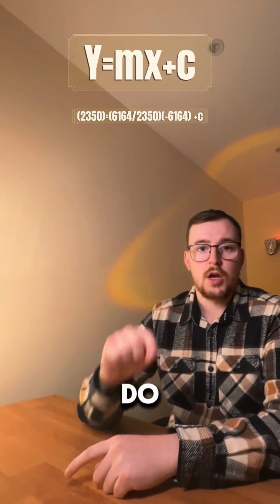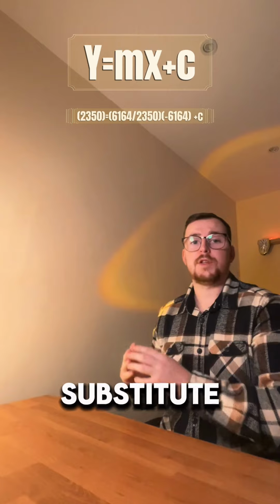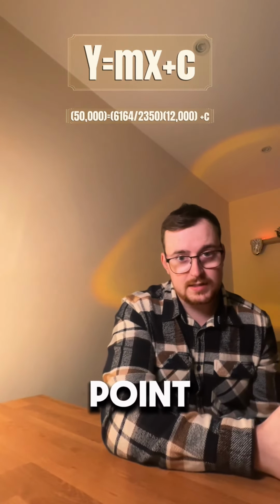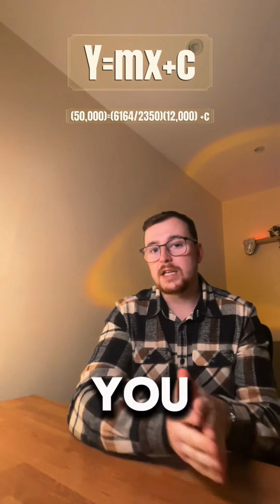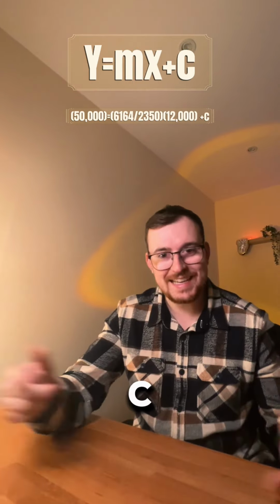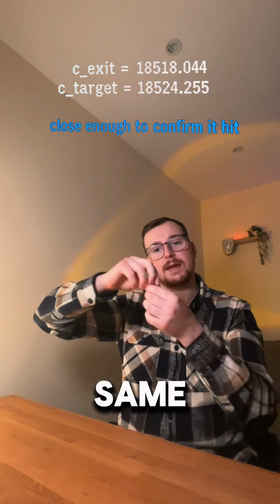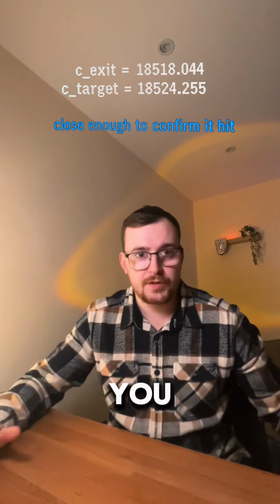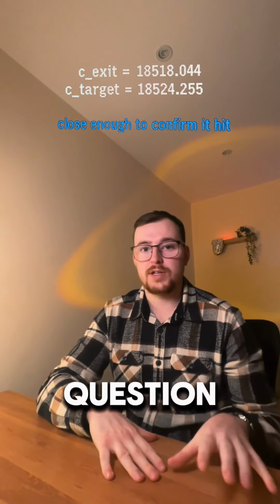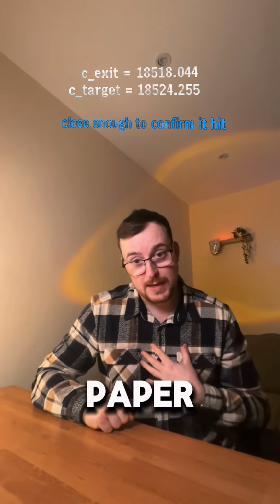Now, what you have to do is then you substitute in your target point, your target x and y, and you see if c is the same as the other c. Why? Well, that means that your lines will be the same as each other. Now, don't worry if you didn't get that at all. That is a hard question, the final question on the GCSE paper when I sat it.